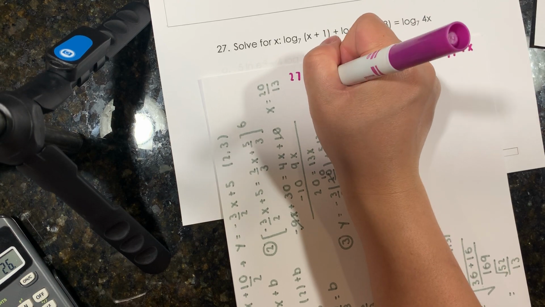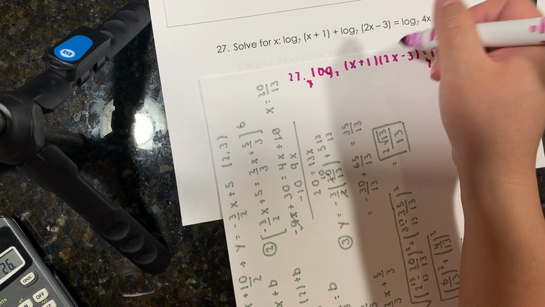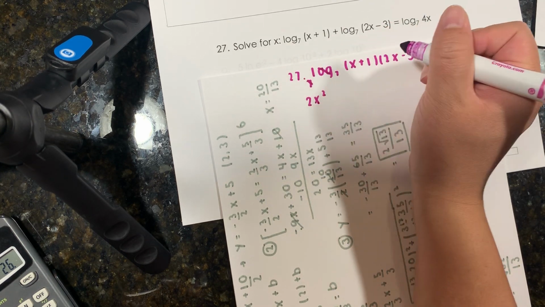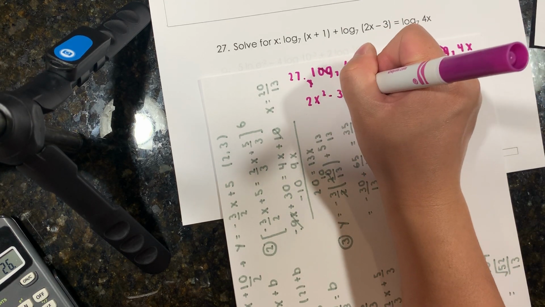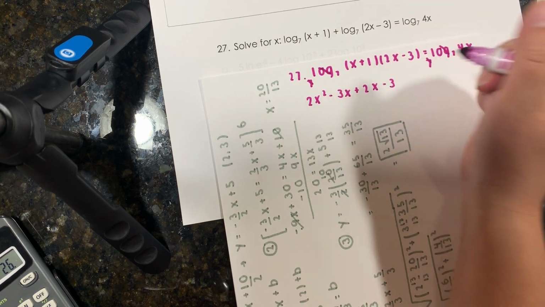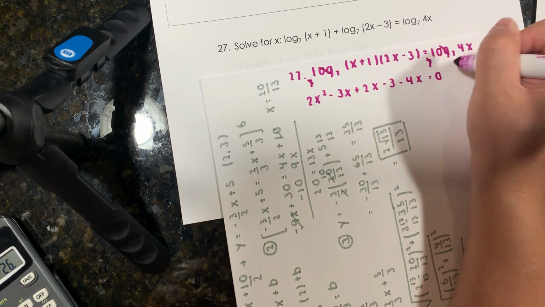We can raise both sides to the power of 7 to get rid of the log 7. Then I need to multiply this through, so this would be 2x squared minus 3x plus 2x minus 3 minus 4x is equal to 0.